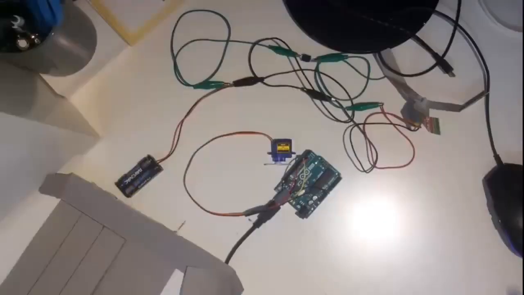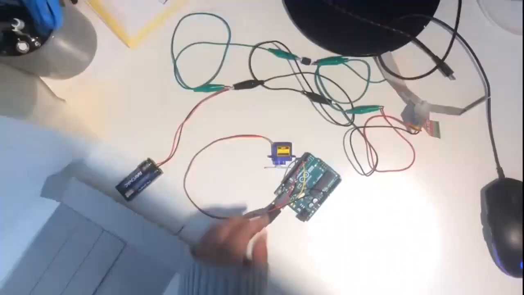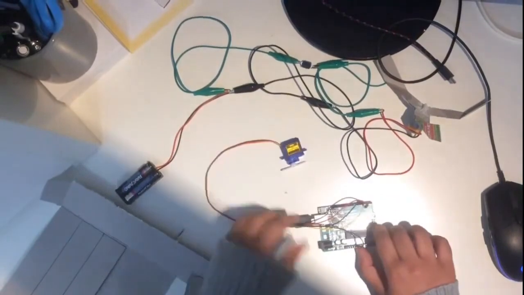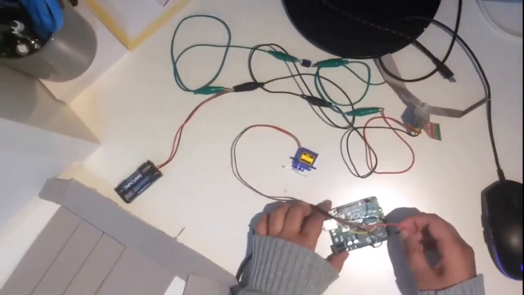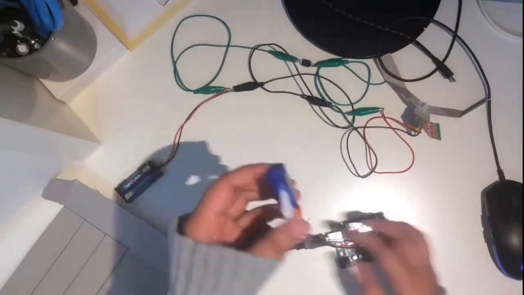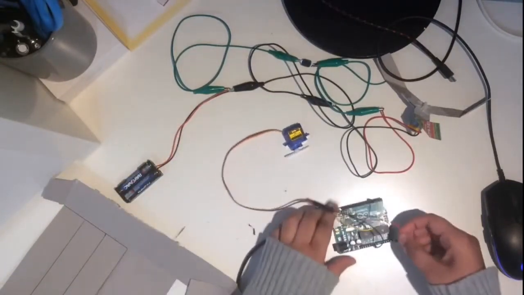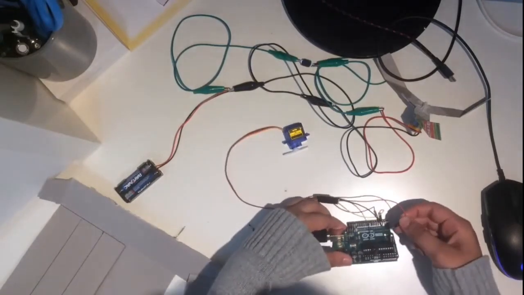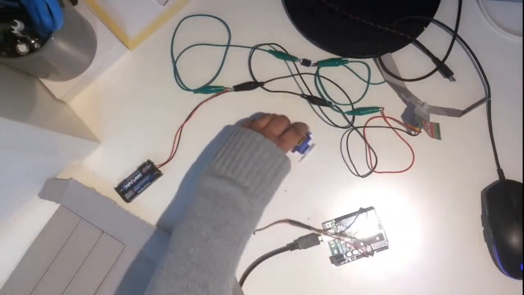Alright, so now you can see the desk again, and I have with me an Arduino, which is a microcontroller, and I've plugged in my servo with my little PWM, pulse width modulation, signal wire, and I'm going to plug in the power, and now we can see our servo in action.